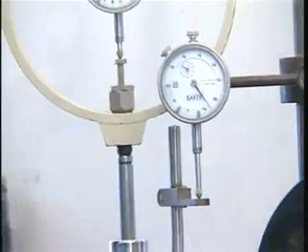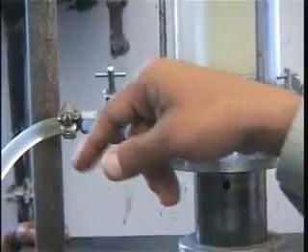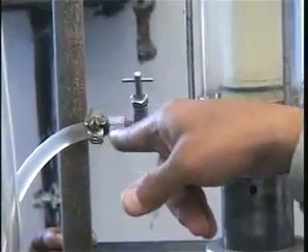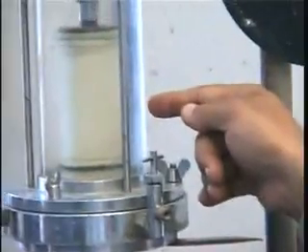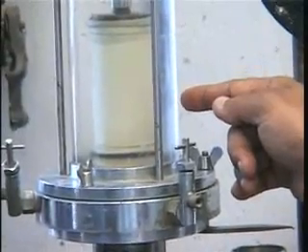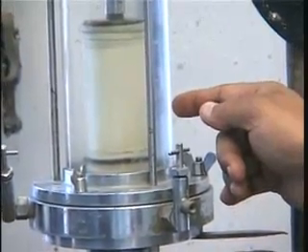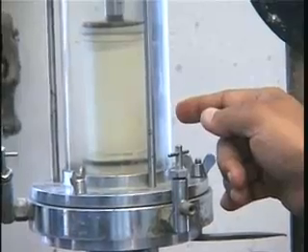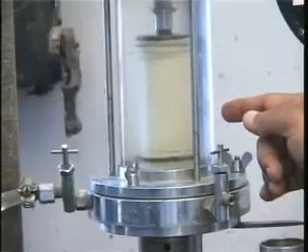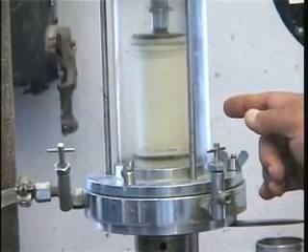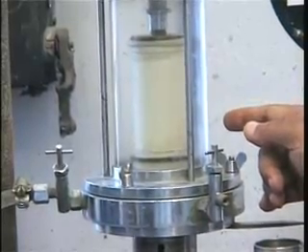and we also have got another connection from the bottom of the cell, and that connects to a pressure gauge, as you can see here. This allows us to keep track of the pressure that is there in the water inside the triaxial cell, and we can pressurize the water to our required level using a compressor which is further to the left of this particular setup.